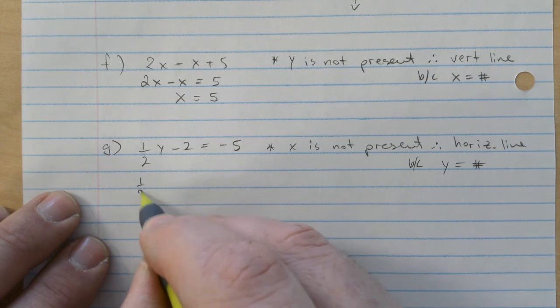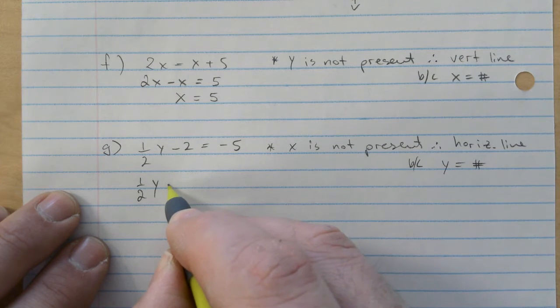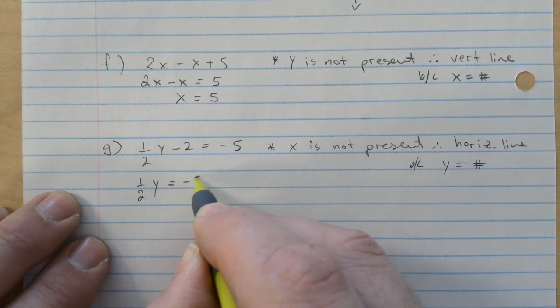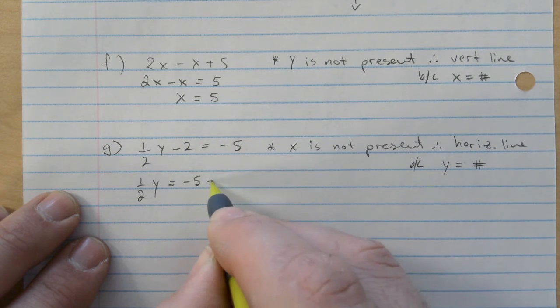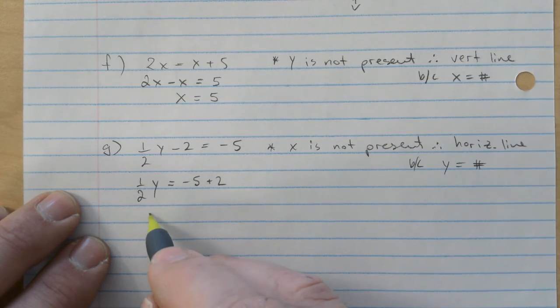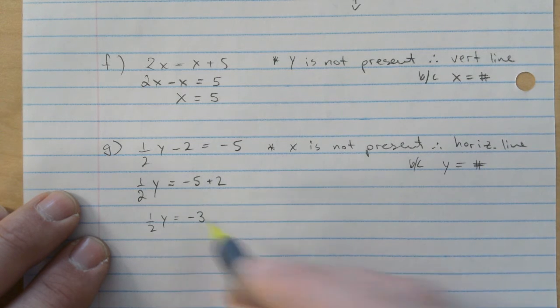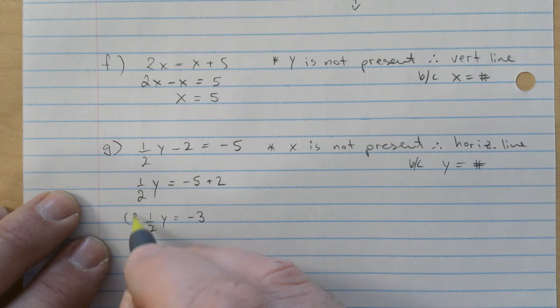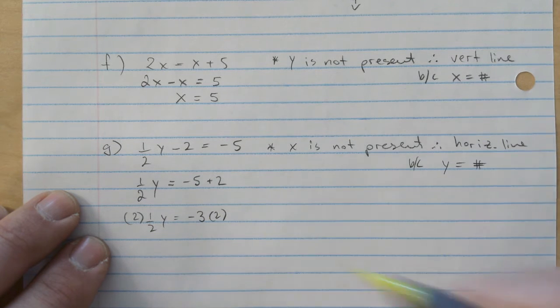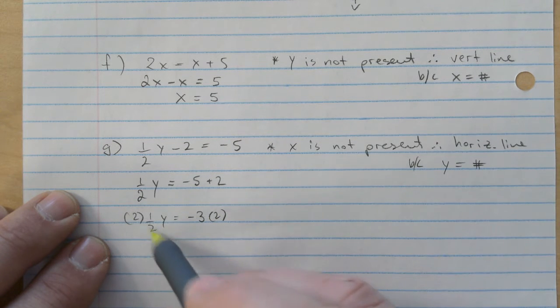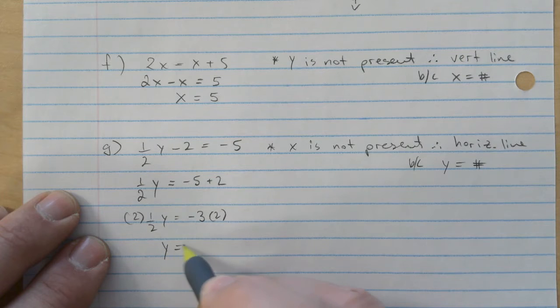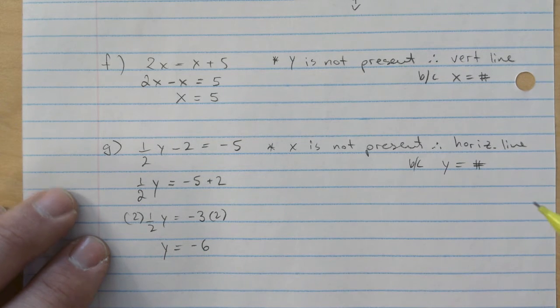So 1/2 y is equal to -5 plus 2. So 1/2 y is equal to -3. You multiply both sides by 2. Right, this cancels out here. So y is equal to -6.